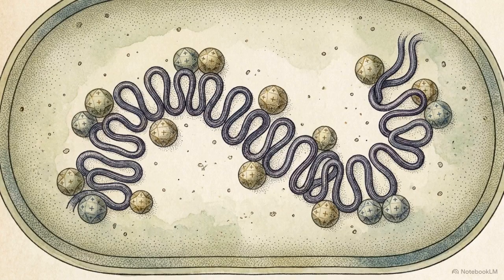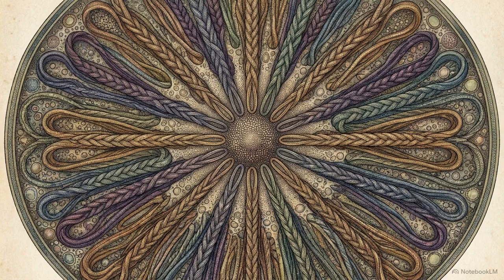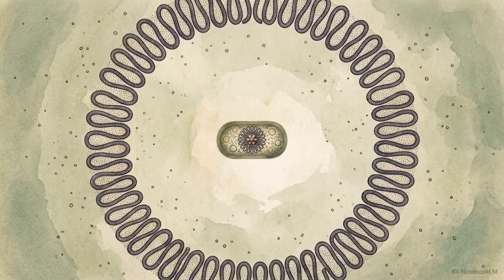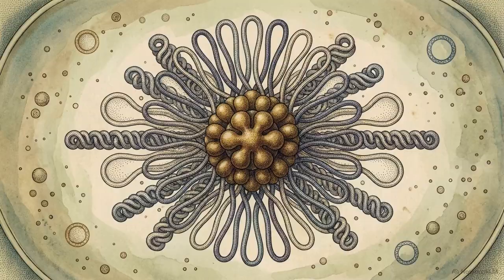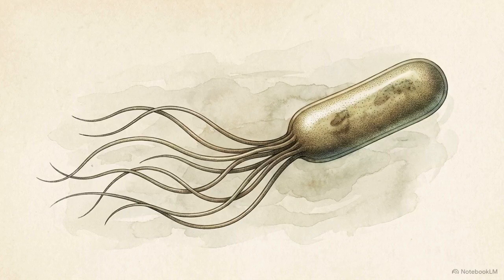The prokaryotic nucleoid uses electrostatic scaffolds, calculated folding, and tight supercoiling to solve the spatial paradox, keeping the entire genetic code perfectly ordered and instantly ready to support rapid, autonomous life.